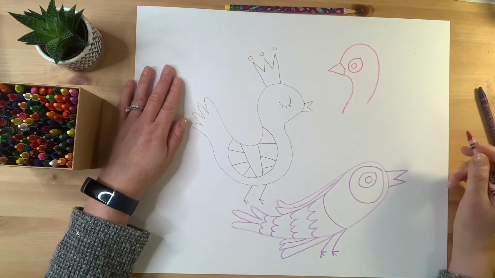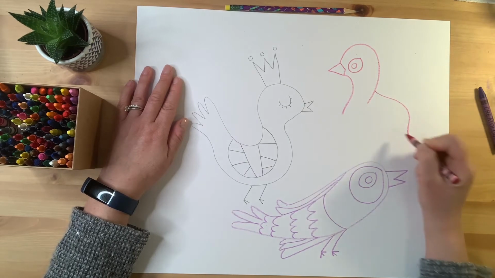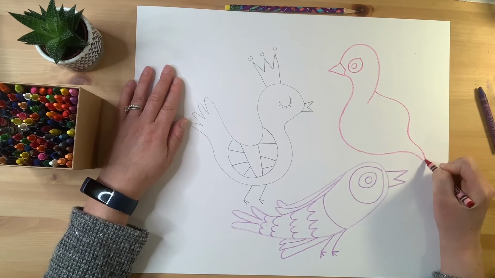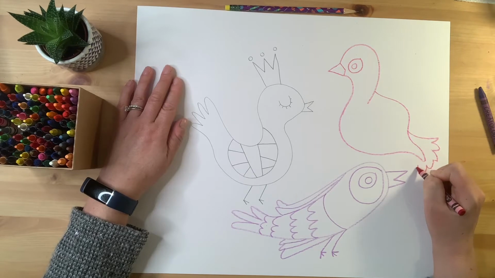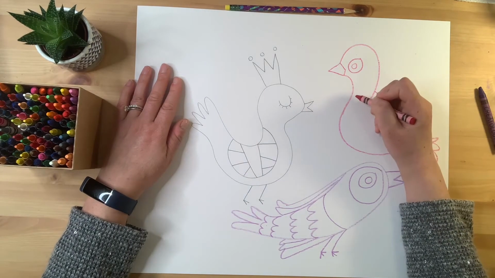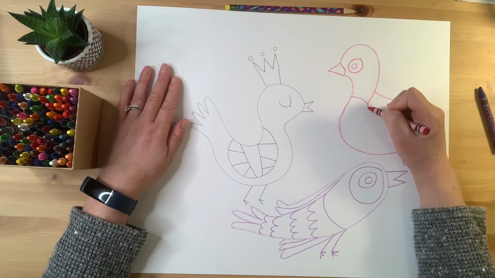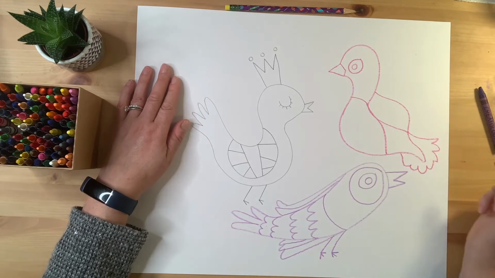And then I'm going to add part of the body. And I'm going to add some feathers like that. And then I'm going to make sure that I close this off, and then I add some definition. This is one of the wings, and then this will be the other wing.